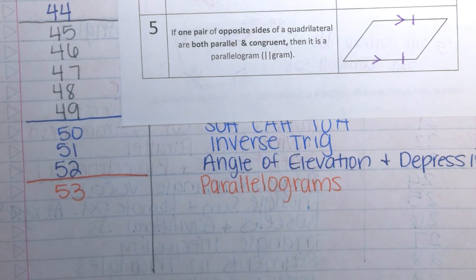In third period, I already had 10 kids turn it in. It's not super long. However, there's a lot of thinking about. Glue this in. Homework worksheet 2 is due on Monday.